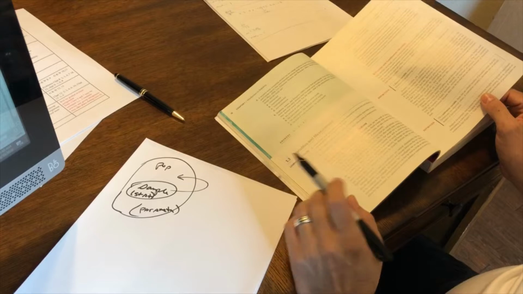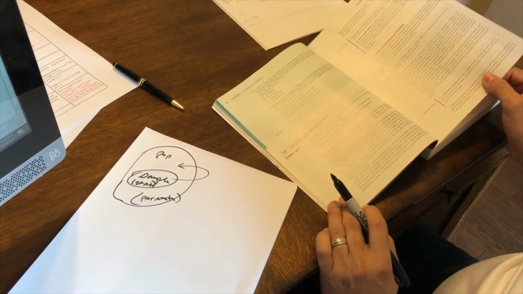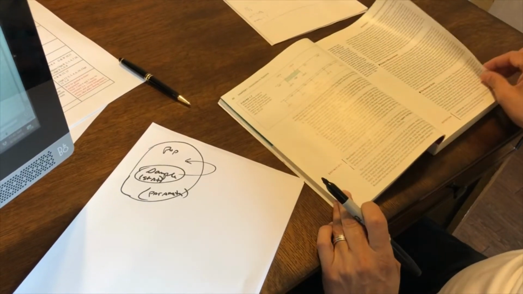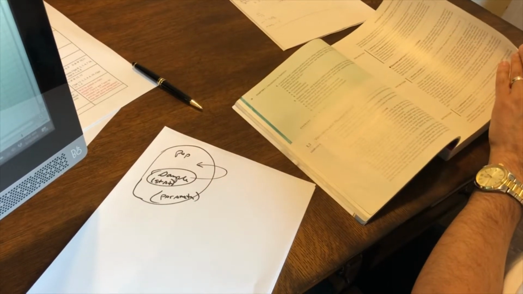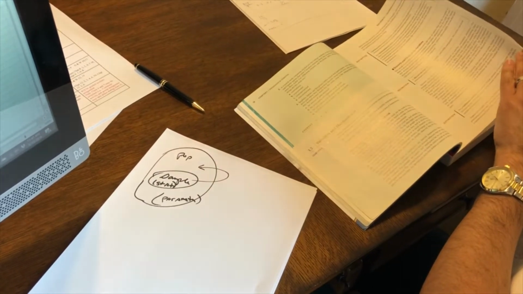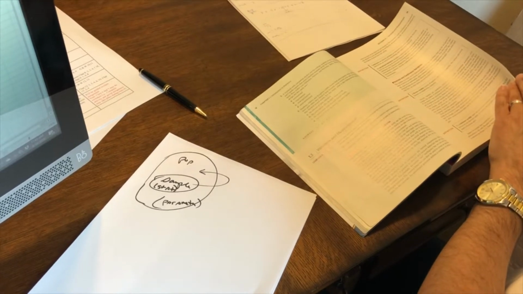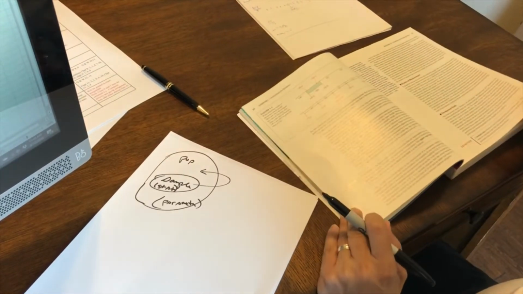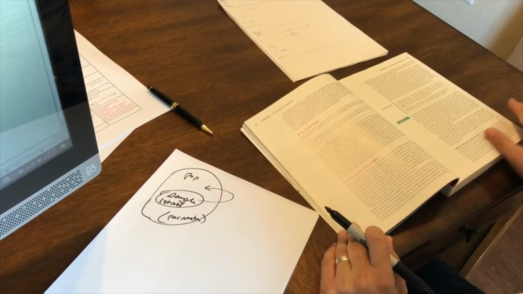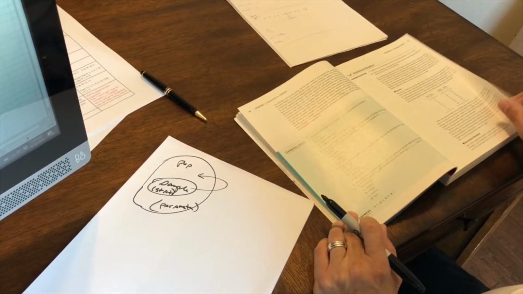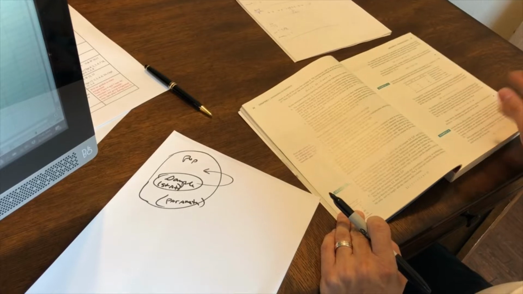There's a difference between discrete and continuous variables. Of course, we know that. Discrete being just groups maybe, and then continuous being the numbers, continuous numbers. That's chapter 1. Very, very simple.